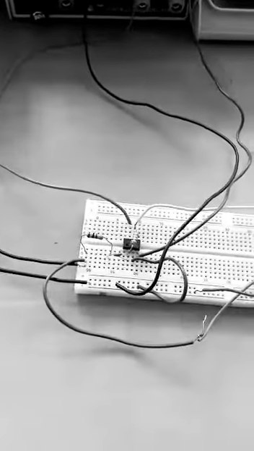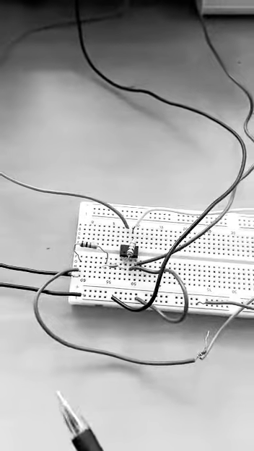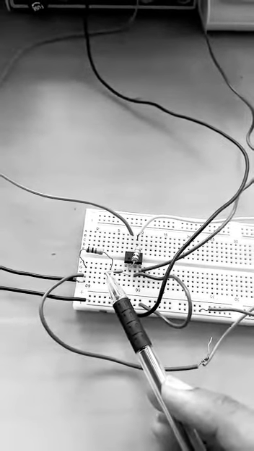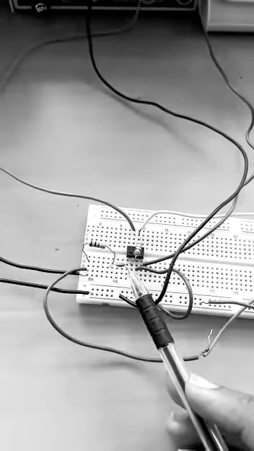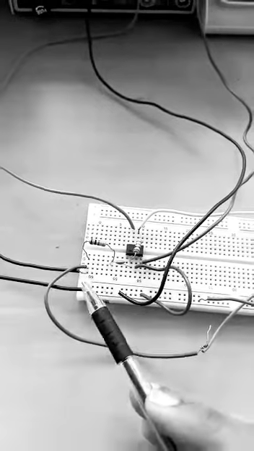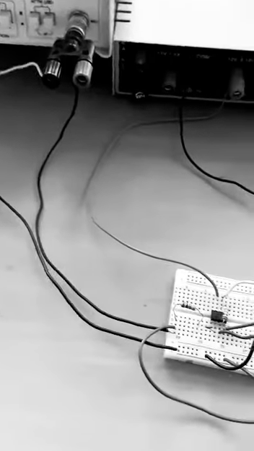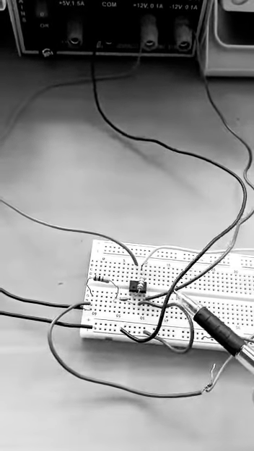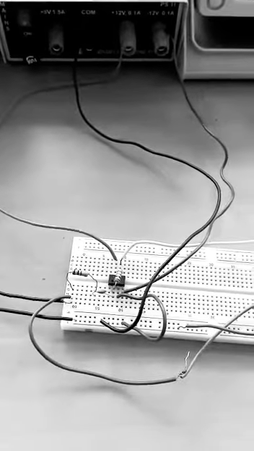Now on the breadboard we have connected the differentiator circuit. You can see a resistor is connected. From the other end of the resistor a capacitor is connected to pin number 2. At the start of this resistor, the input is connected from the signal generator. One more resistance, that is the feedback resistance, is connected between pin number 2 and pin number 6.